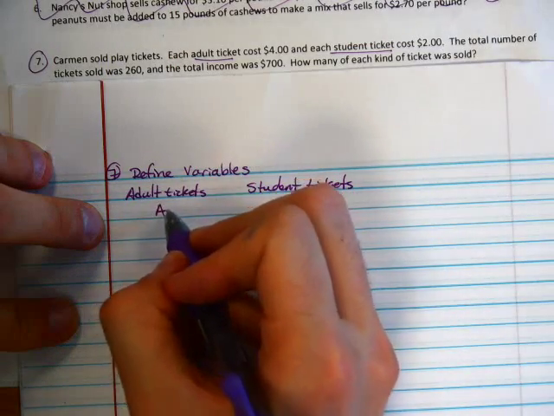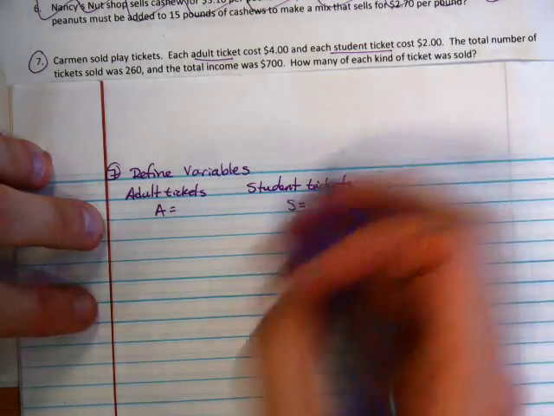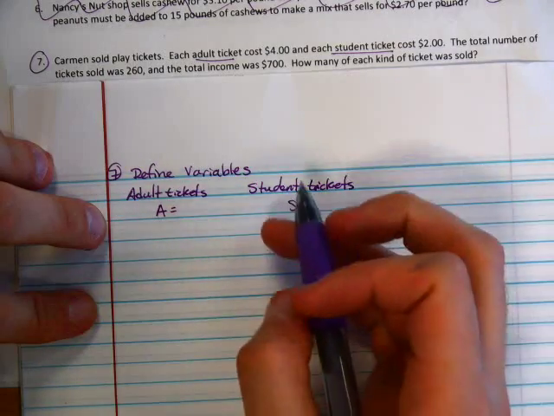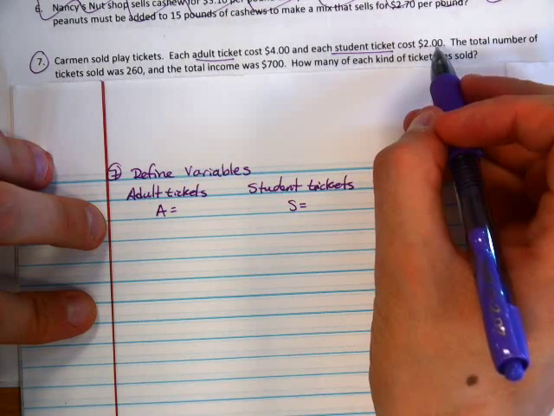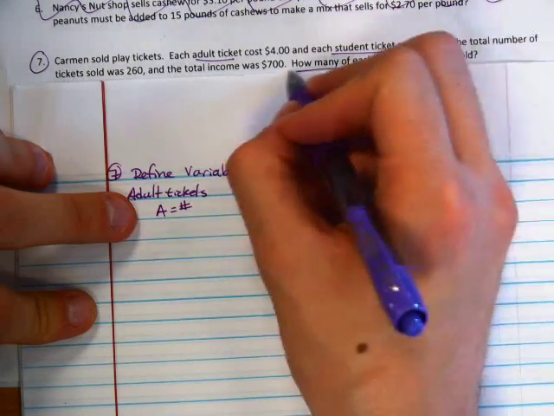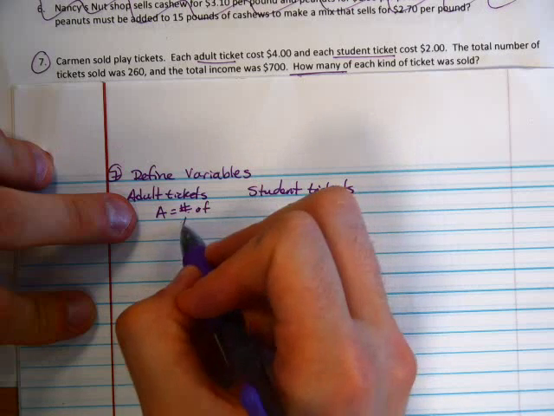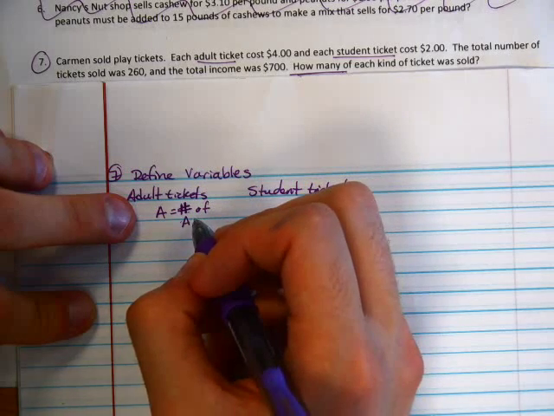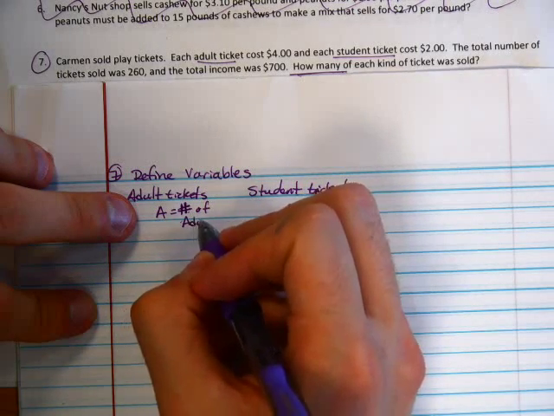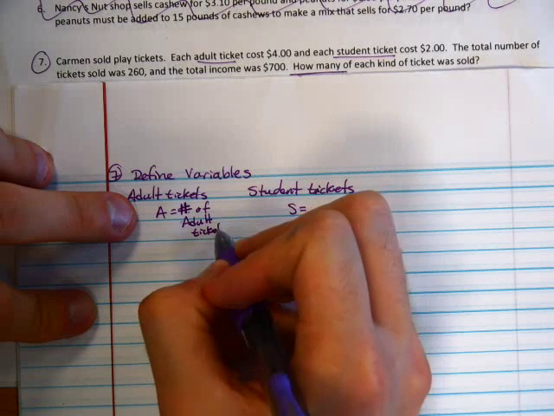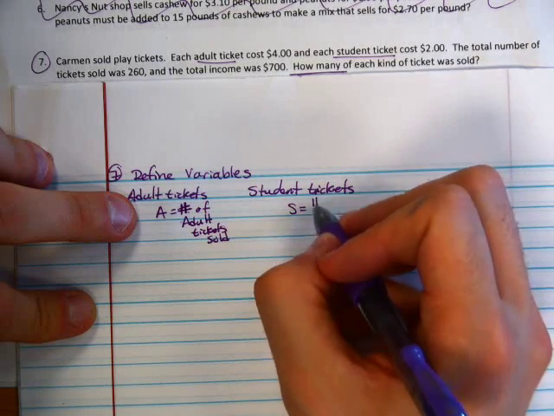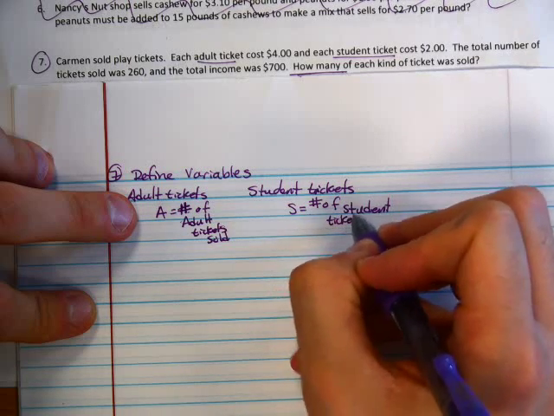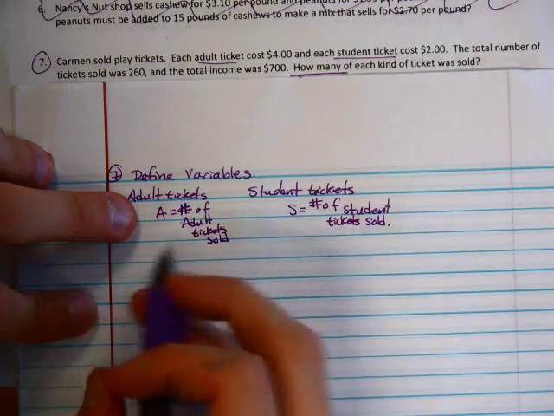Okay? So I'm going to use A for adult tickets and S for student tickets. And to further define it, it needs to be more specific. It's not how much the adult ticket costs or how much the student ticket costs, because that's already told to us. $4 and $2. It's how many, so the number of adult tickets. That symbol, although you refer to it as hashtag, it is also referred to as number or pound sign on the phone. Number of adult tickets sold. And then S would be the number of student tickets sold. Alright, so we have our variables defined.